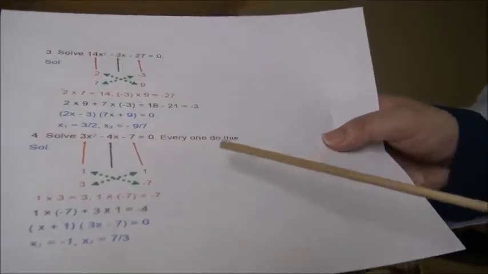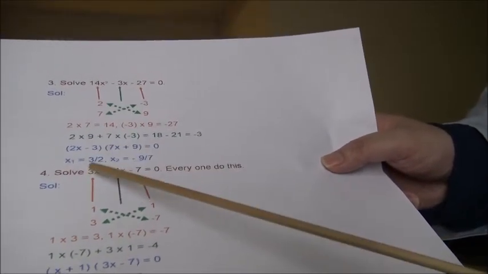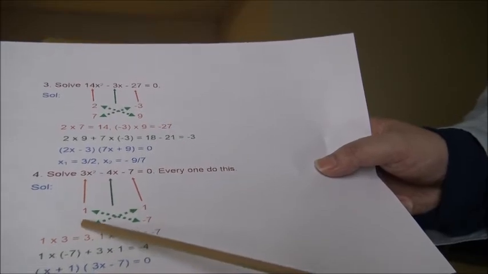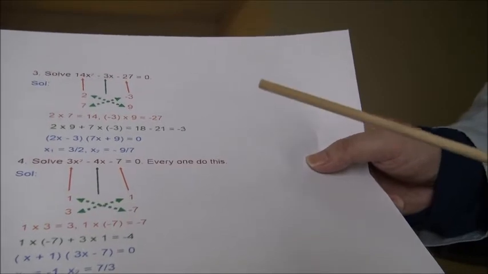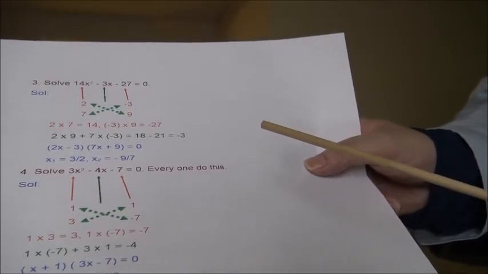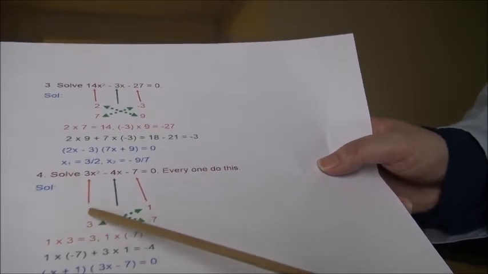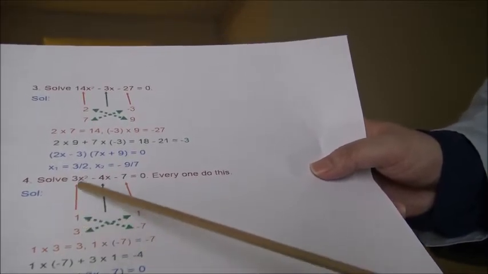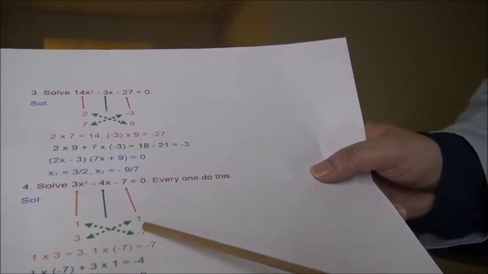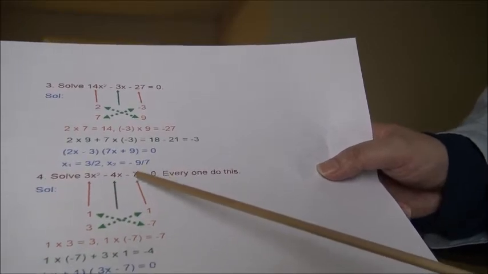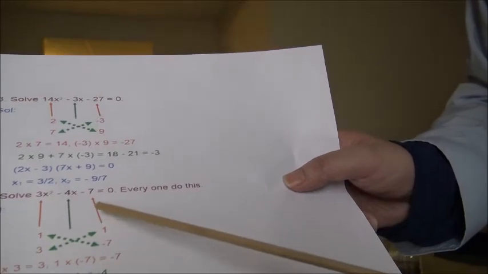So first step, orange color, vertical. Combination of 3 only has 1, it's 1 and 3, and then combination of 7, actually also only 1 combination, 1 and negative 7. So here we check whether the first step is done. So 1 times 3 equals 3, that's the coefficient of second power. Then here 1 times negative 7 equals this constant, negative 7. That means the first step, vertical, orange color, is done.